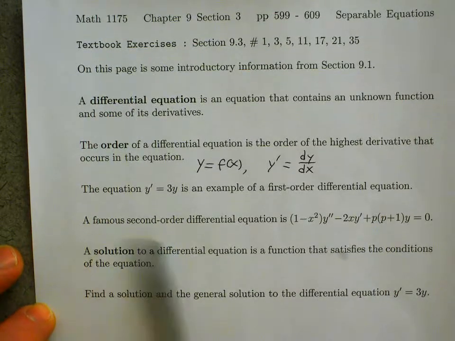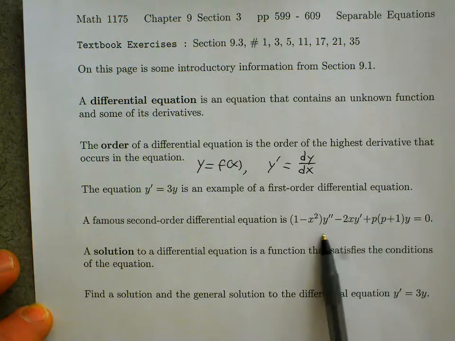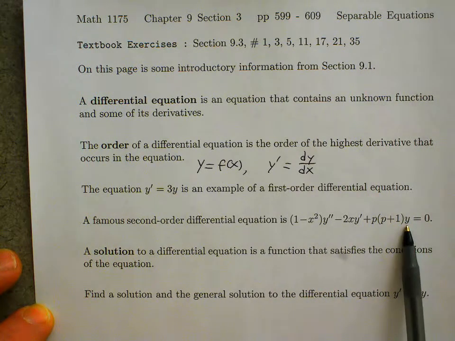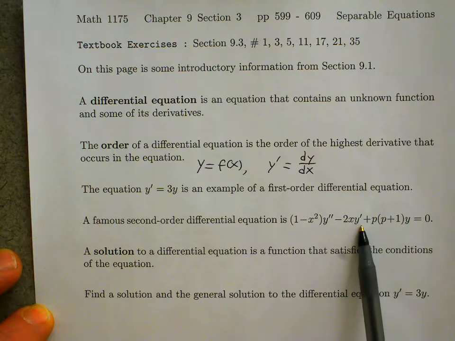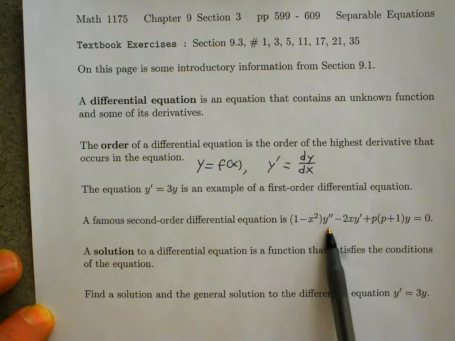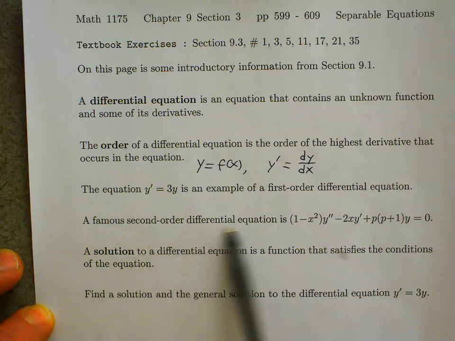A famous second order differential equation, just to show you an example, is this equation. This equation has the unknown function y. It has its first derivative, but it also has its second derivative. And since the highest order of the derivative is 2, this is referred to as a second order differential equation.